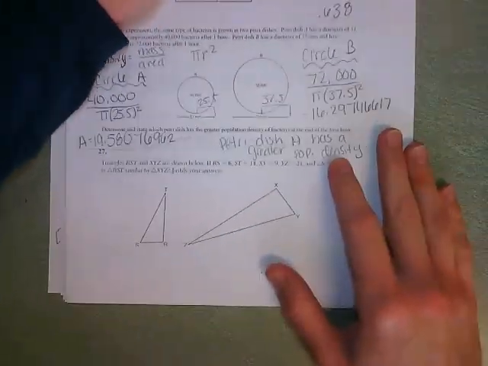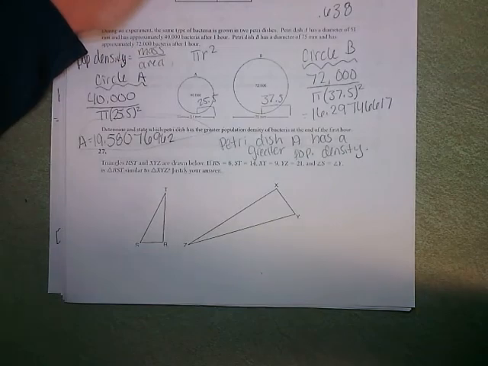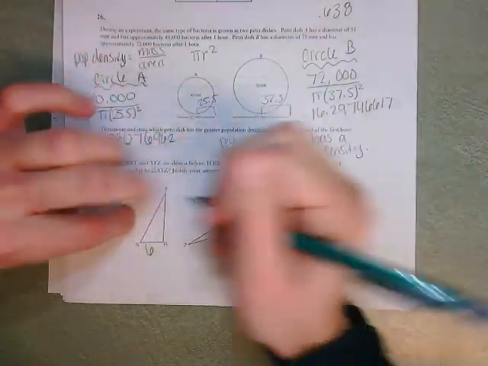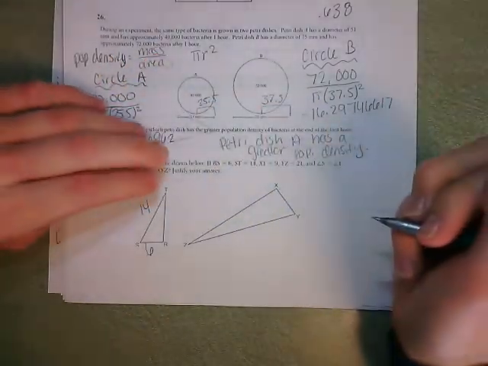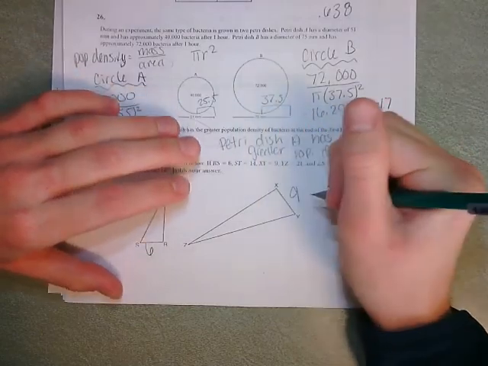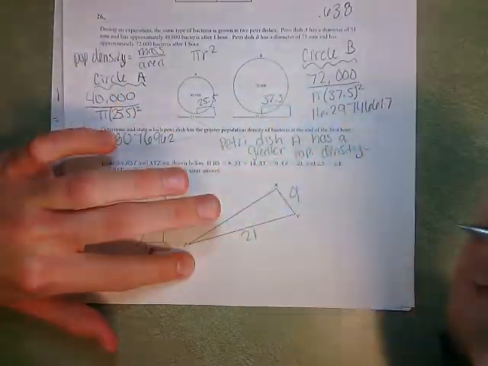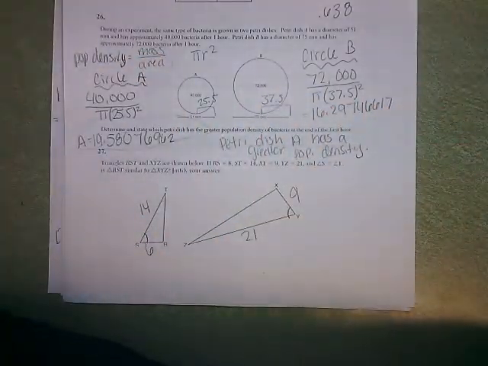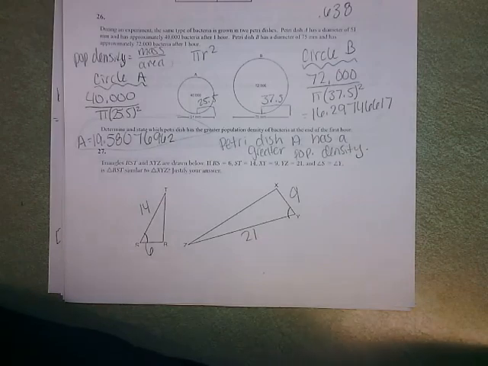All right, so let's look at 27. We have triangles RST and XYZ drawn below. If RS is 6, ST is 14, XY is 9, YZ is 21, and angle S is congruent to angle Y. Now they're asking us, is RST similar to XYZ?